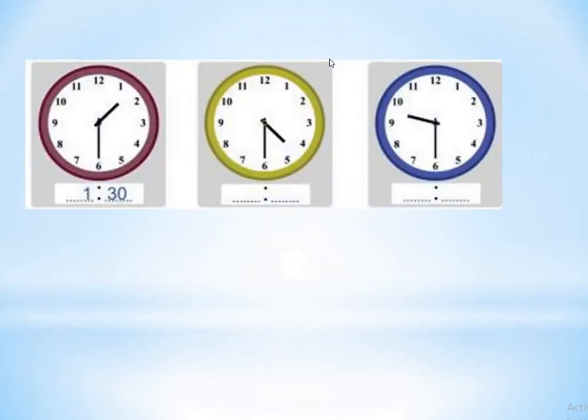Let's solve some exercises. In the first exercise, we want to convert from analog clock to digital clock. Here we have the longhand on 6 and the shorthand between 1 and 2. We will choose 1 or 2? Yes, it's 1. In the minutes, 5, 10, 15, 20, 25, and 30. In minutes, we put 30. In hours, we put 1 or 2? We will put number 1.